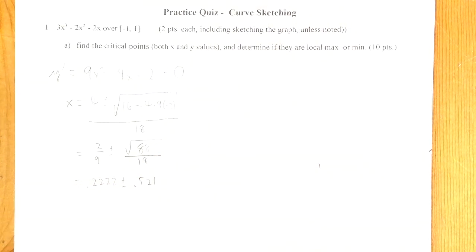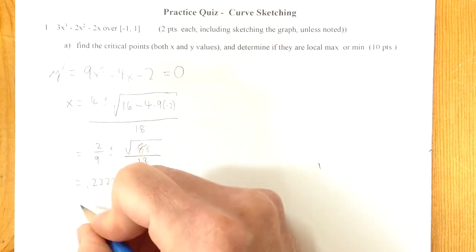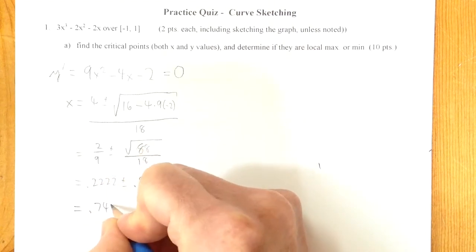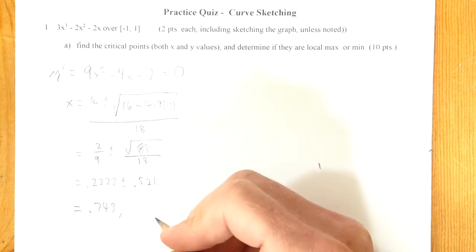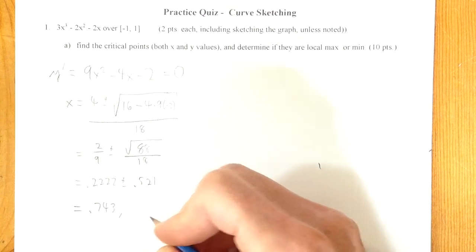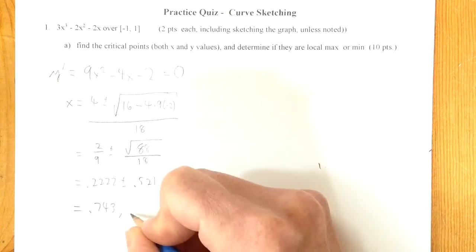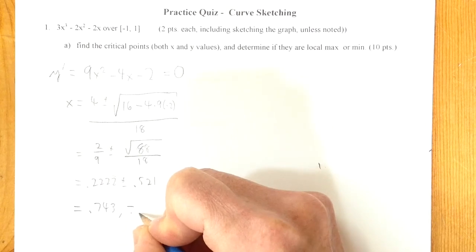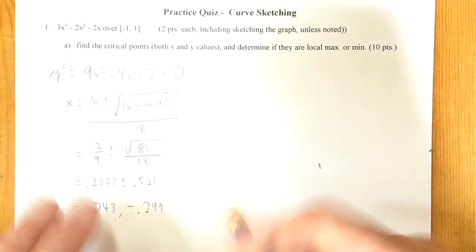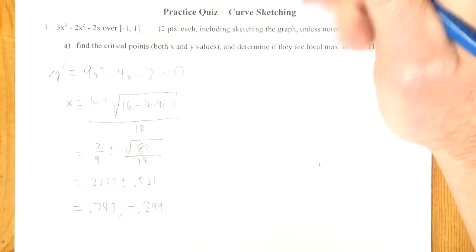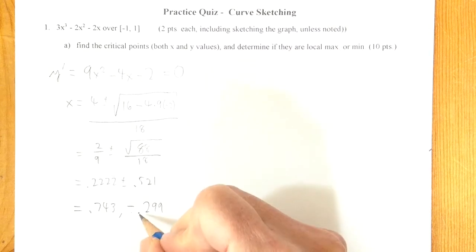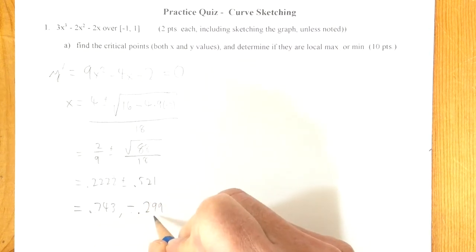So I get 0.743, close enough, to 3 decimal places, or 0.22222 minus 0.521 is negative 0.299. Okay, so those are the two places. There's only 2 of them, the 2 places where the slope is 0, at 0.743 and at negative 0.299.